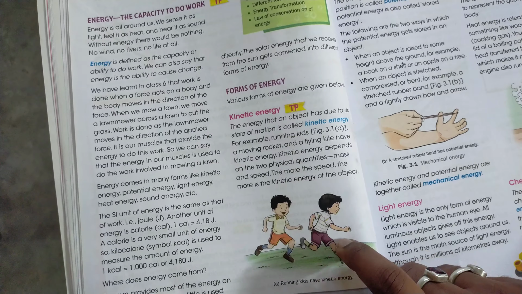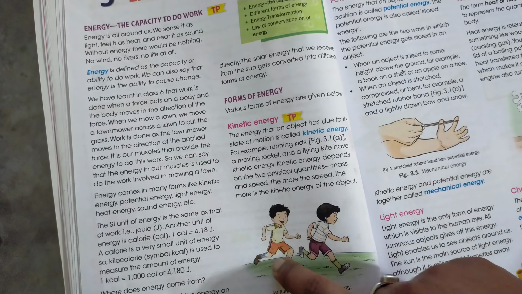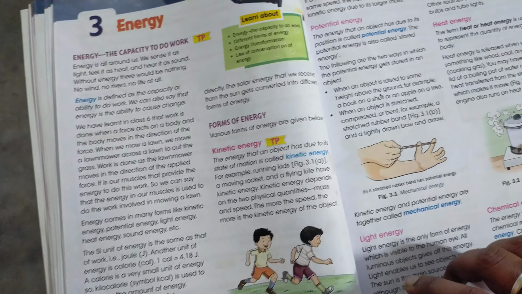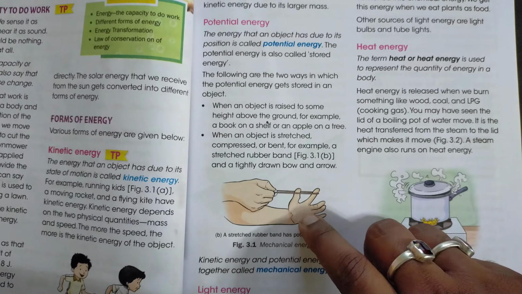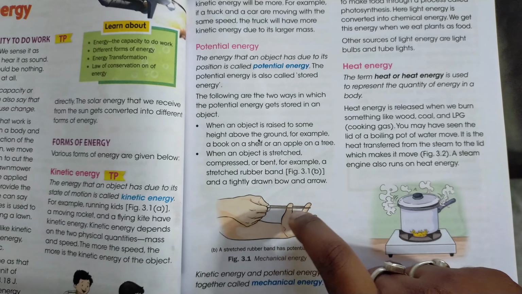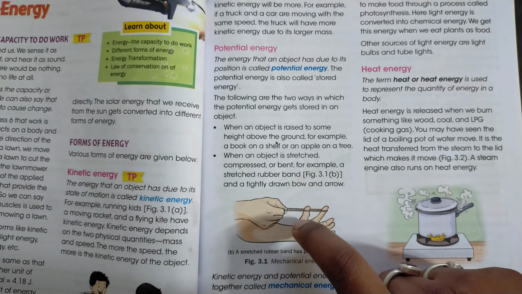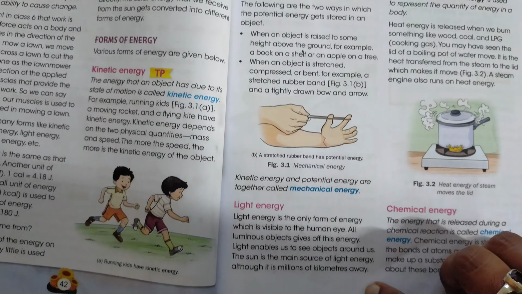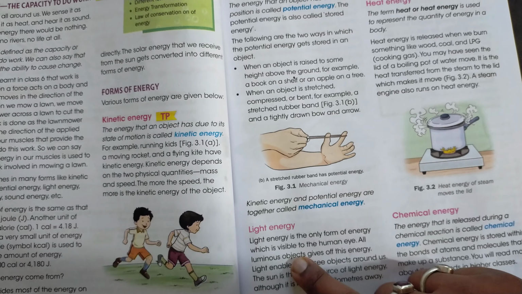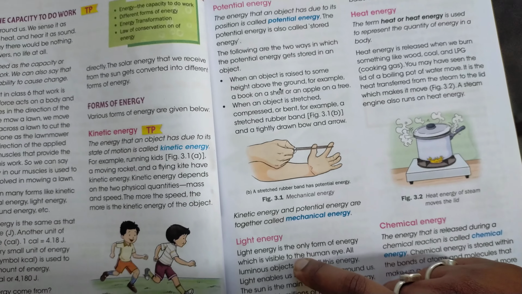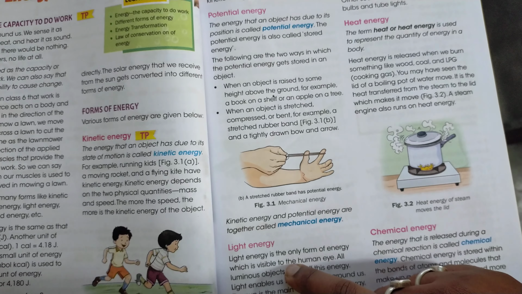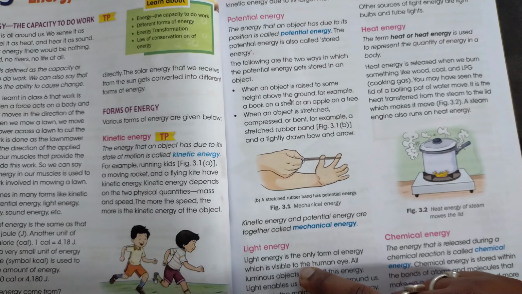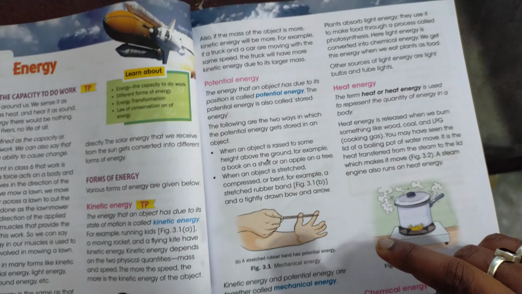You see the boy is running, so the energy that the boy has is kinetic energy. Similarly here, potential energy: the rubber is stressed, you see the rubber is pulled, so the energy possessed by this stressed rubber is potential energy. Next we have light energy. This is the only energy which a human being can visualize. That means the energy which is seen by a human being is light energy.